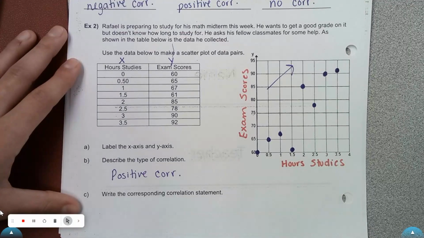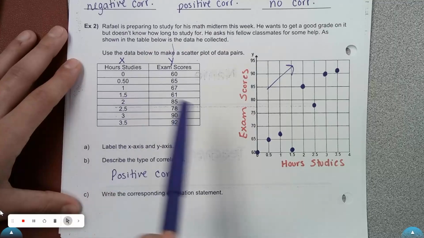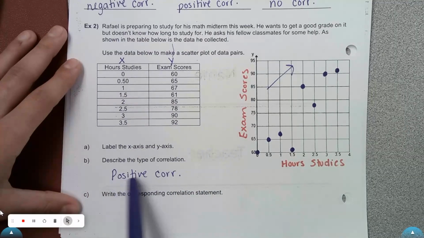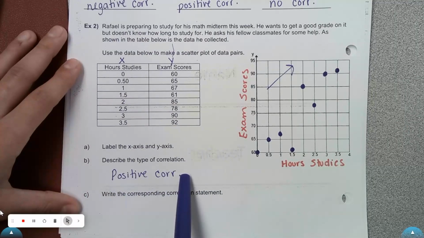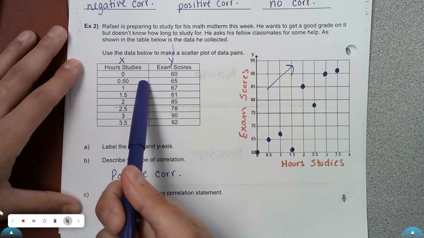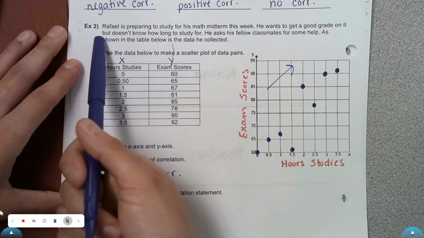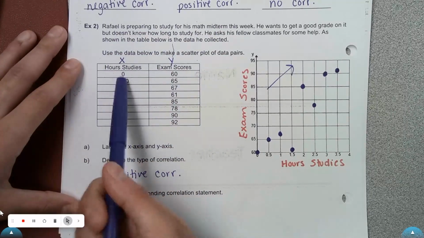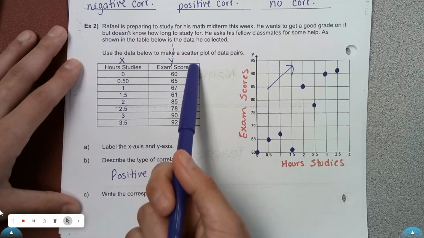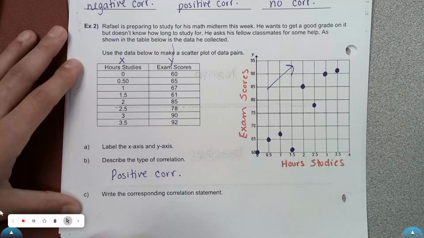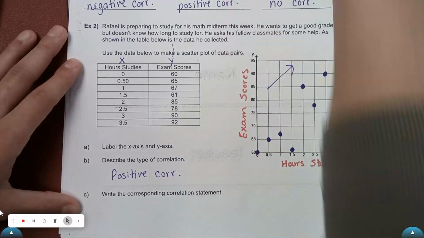So basically I want to write a statement talking about the type of correlation I have between the two things that I'm talking about. So there's a positive correlation between the hours that are studied and the exam scores. So based on the data that Raphael collected, he's saying that, okay, the more hours you study, your exam scores should be higher, right, according to the data.